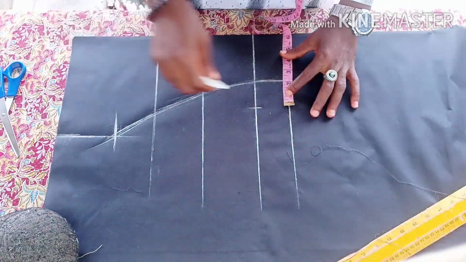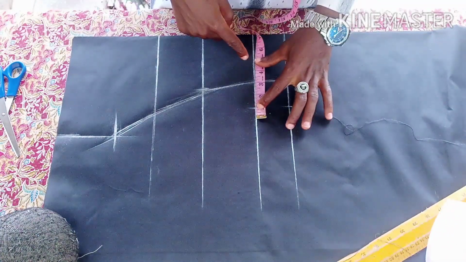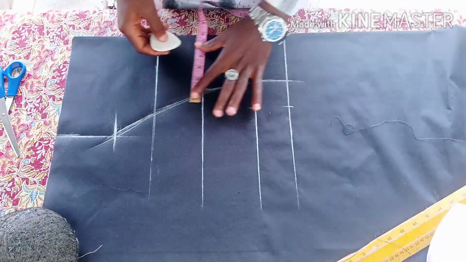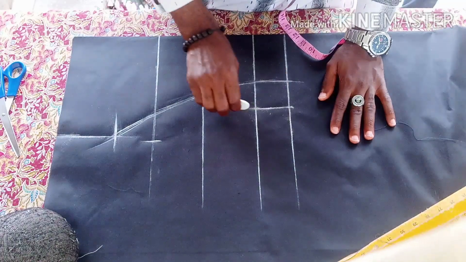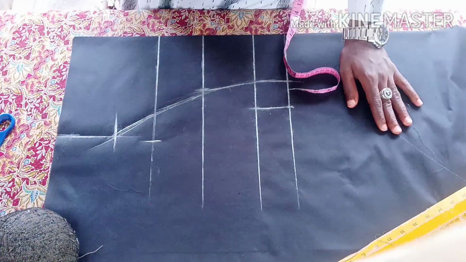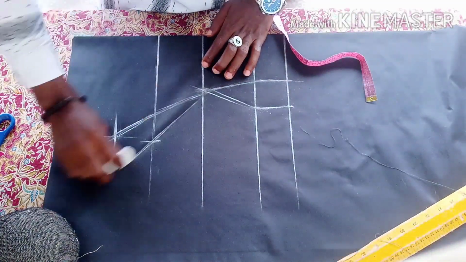Now this is where you're going to determine how curvy you want the bust to be. You can make it 2.5, you can make it 3 inches, depending on how busty the person is. Meanwhile, what you measure on your waistline and under bust line is what you are going to measure on your upper bust line, which is 2 inches.